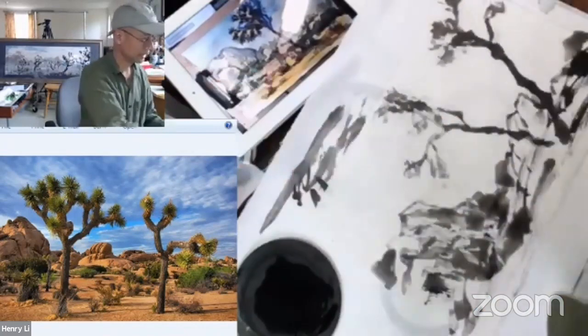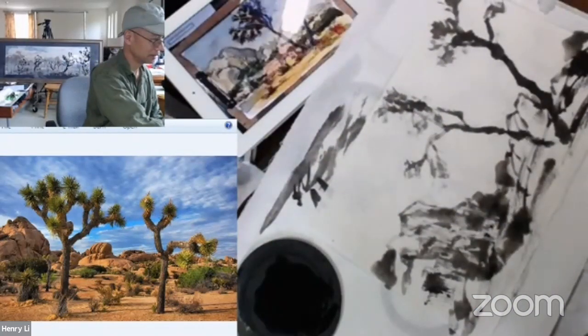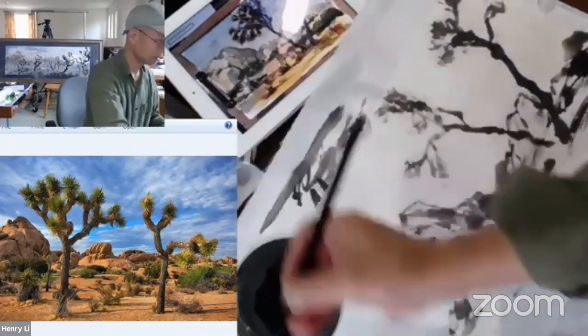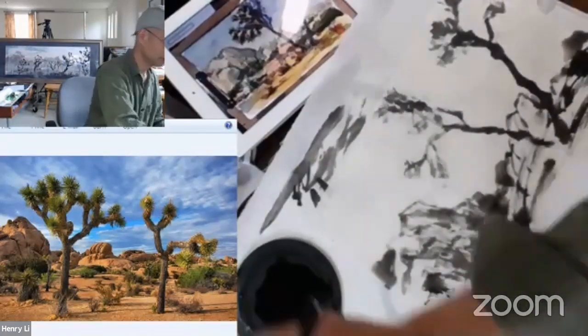I don't usually do the sky in Chinese painting, but let me try just for fun. I just washed my palette.